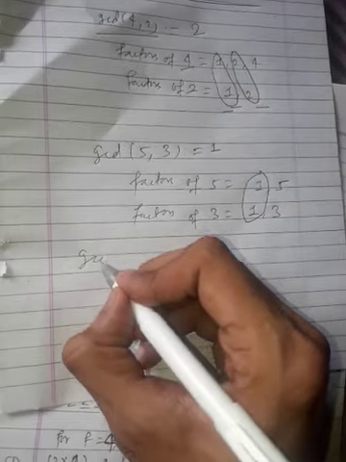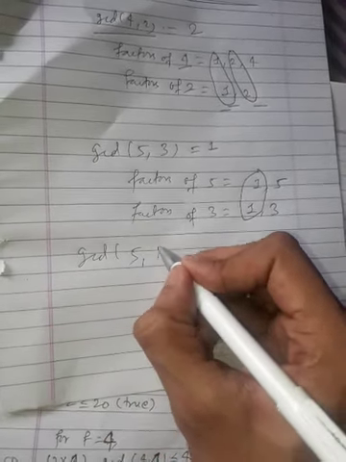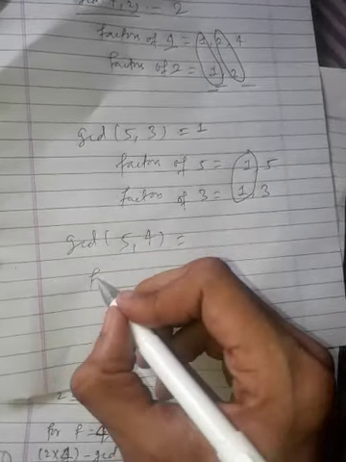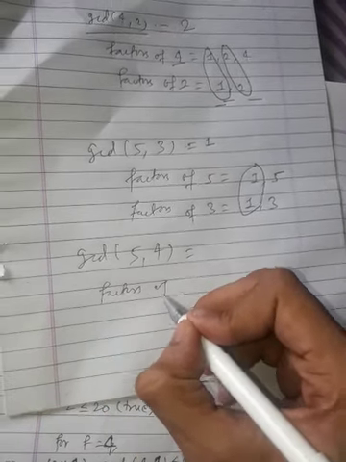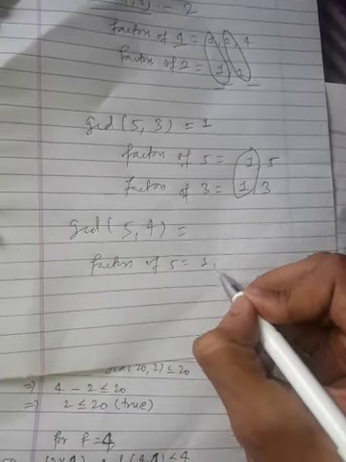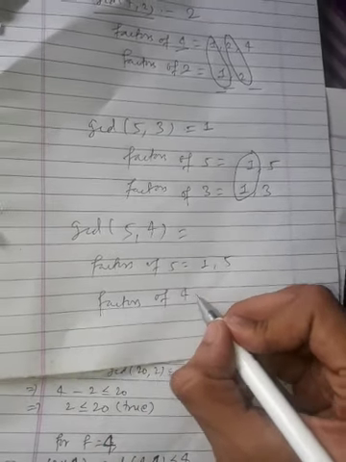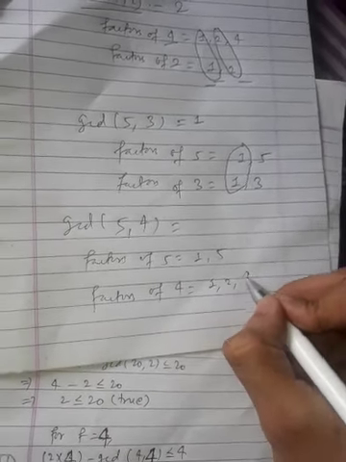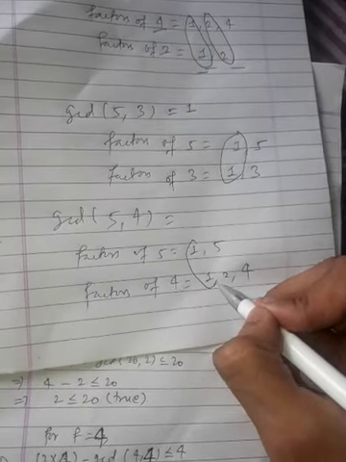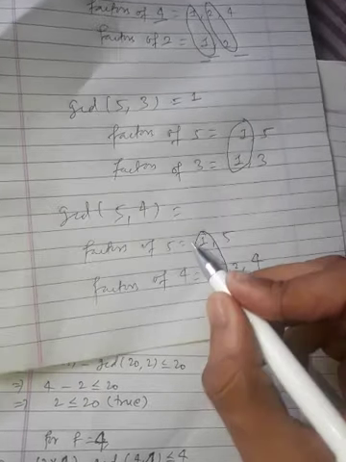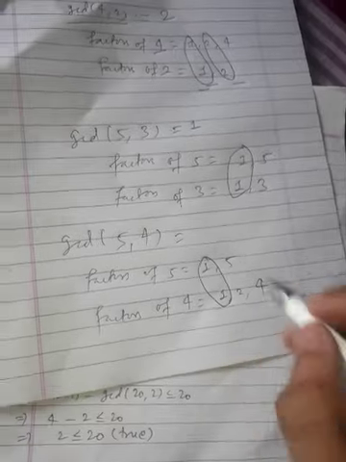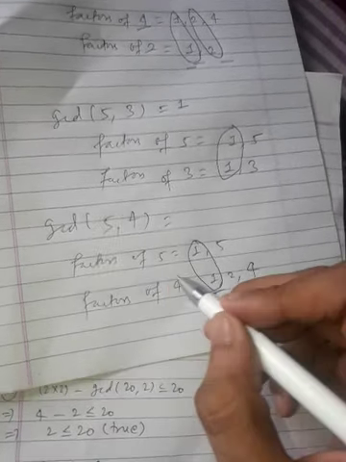In the same way, the GCD of 5 comma 4. Factors of 5 are 1 comma 5. Factors of 4 are 1 comma 2 comma 4. Only 1 divides both 5 and 4.